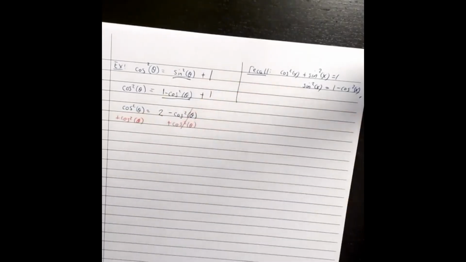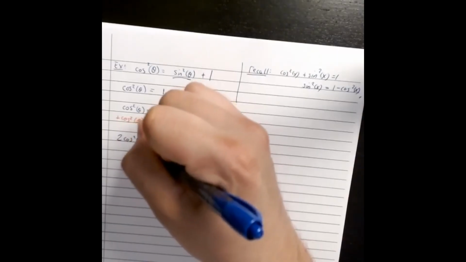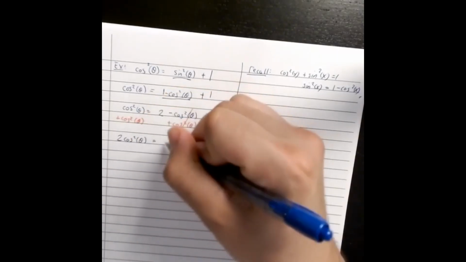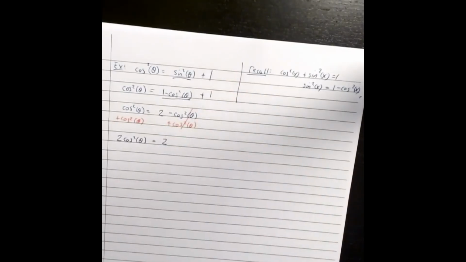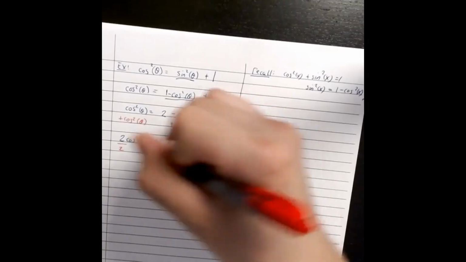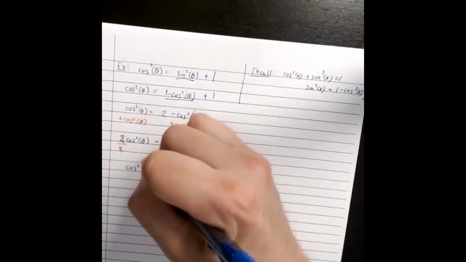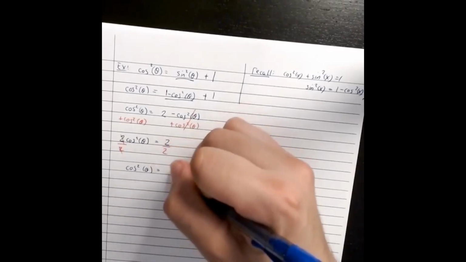That all is gone. And we're left with double cosine squared of theta is equal to 2. I can isolate that cosine squared of theta if I divide both sides by 2. 2 divided by 2 is 1, which is what I want. I want 1 cosine squared of theta. Here, 2 divided by 2 is 1.